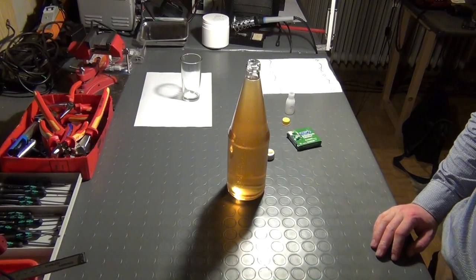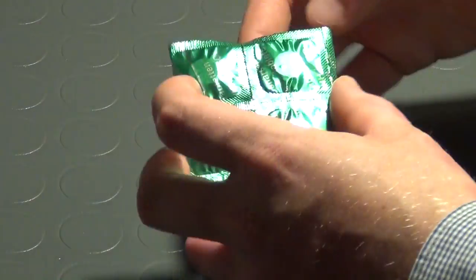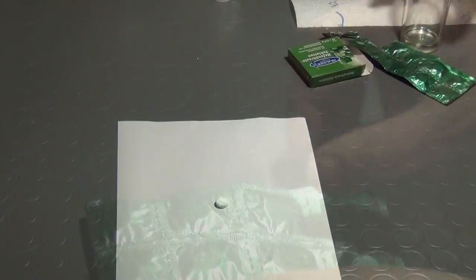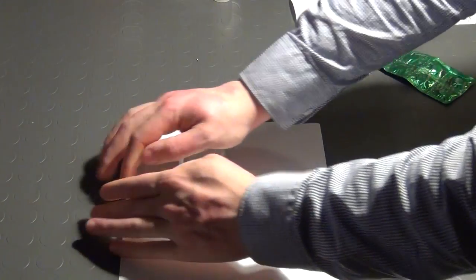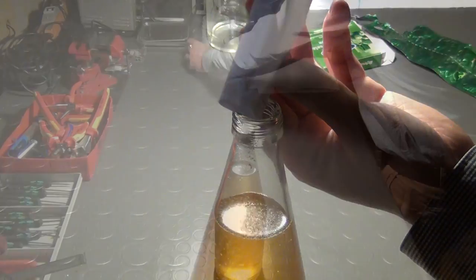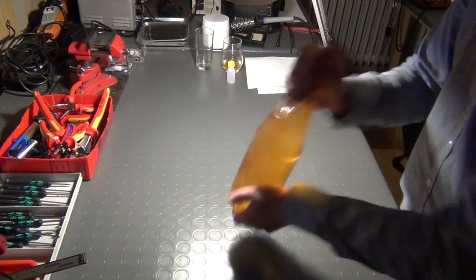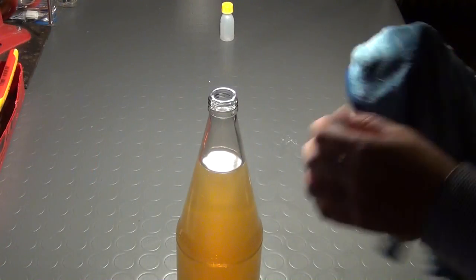Then you can take the yeast nutrient, which often comes in pill form, and grind it into a powder with the help of the glass and a sheet of paper. Finally, you give it into the bottle. After cleaning the bottleneck again, you can then lock the bottle with a piece of cotton.